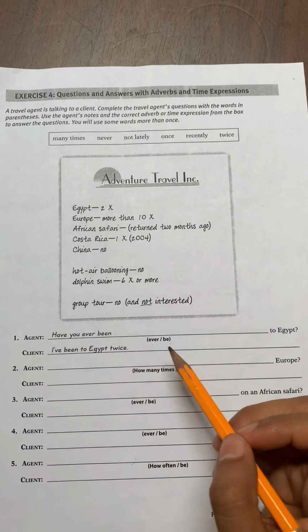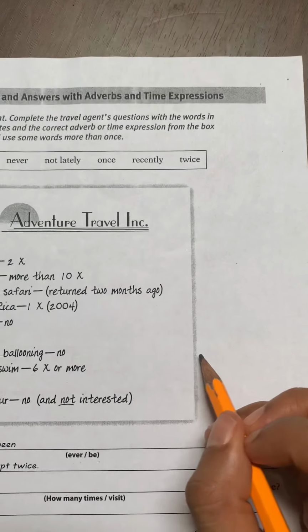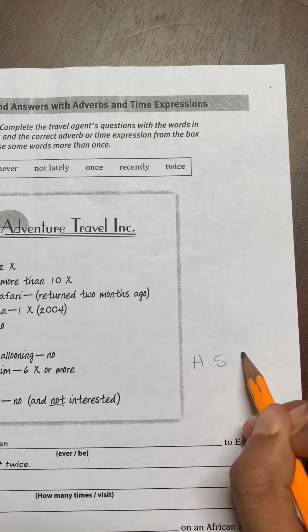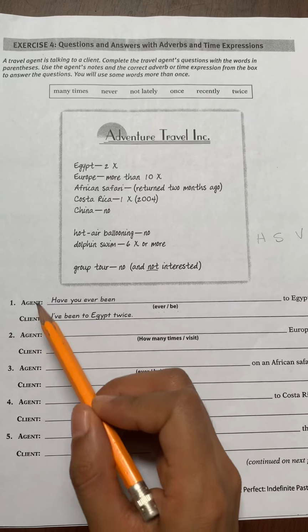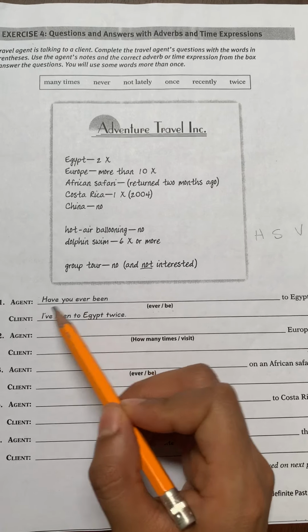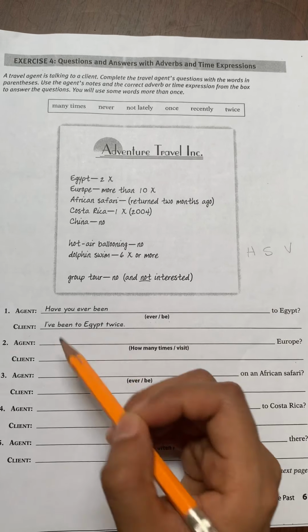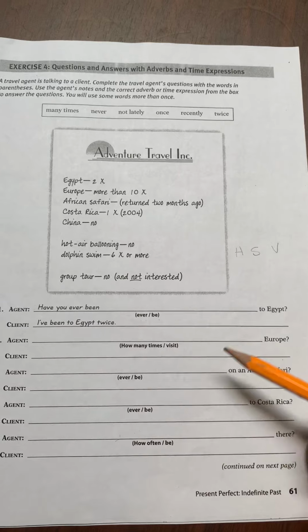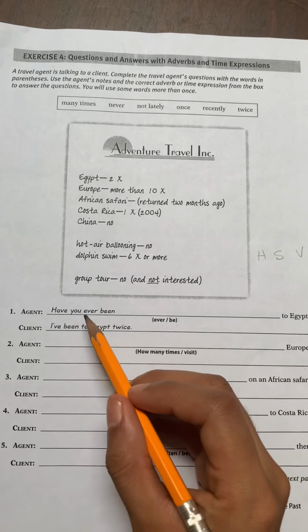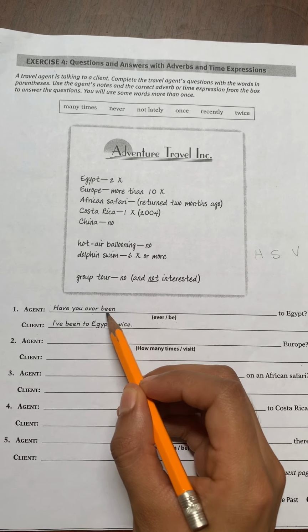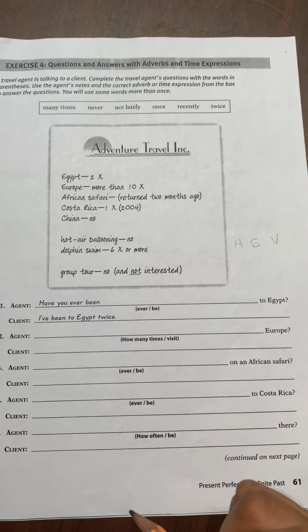So because they're not giving me a WH word, I know that this is a yes, no question. Remember, the yes, no questions are always going to have helper, subject, verb, okay? So my helper is always have or has. Because they are talking with each other, the subject is going to be you. He's asking the client, okay? So the helper for you is have. So have you, and I remember from the video that I gave you that ever always goes here, okay? It goes before the past participle, always. So I say, have you ever been to Egypt?